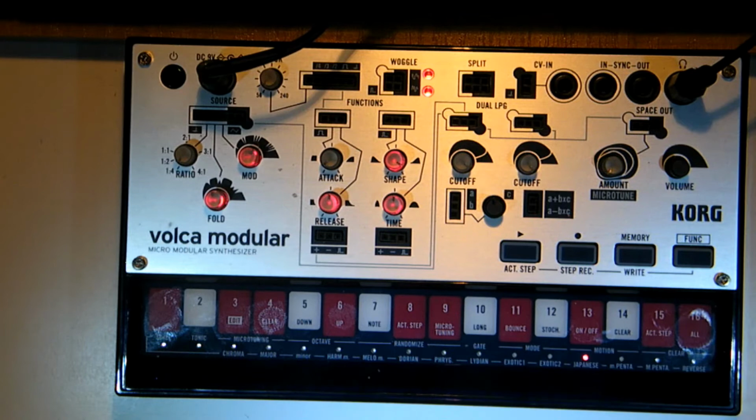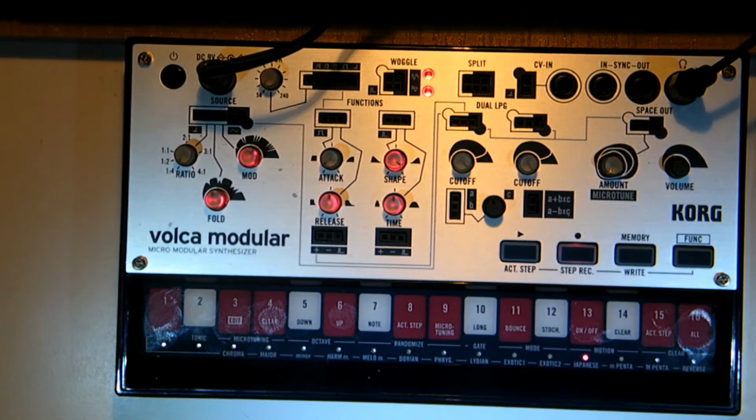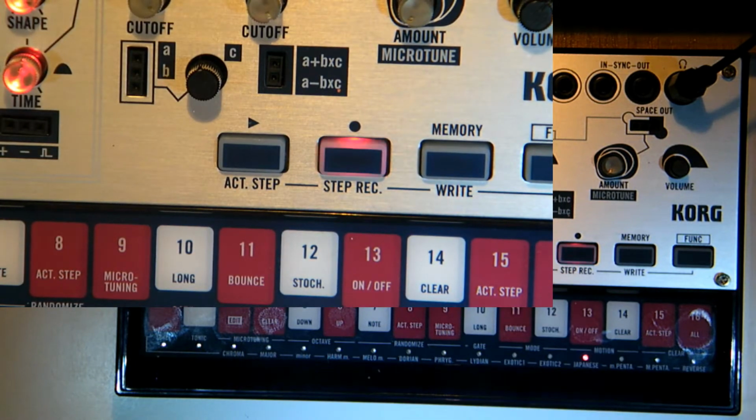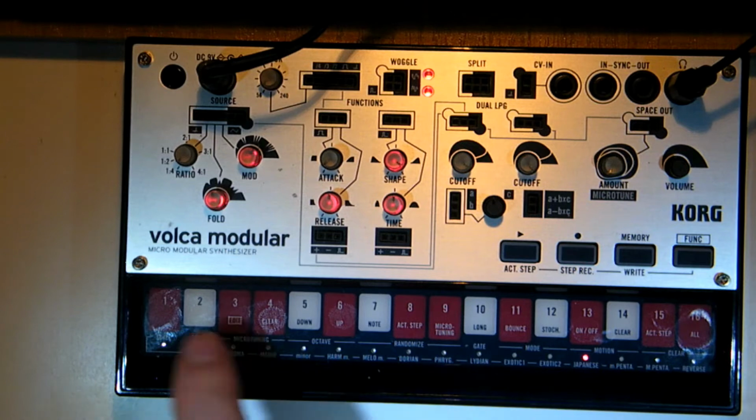holding memory, touching 16, to record the sequence. To arm the device, I simply press the record button, which starts blinking here. I hope you can see it in the video. And pressing play starts recording my virtuosic actions here on the keyboard.